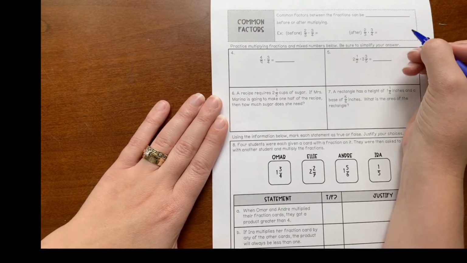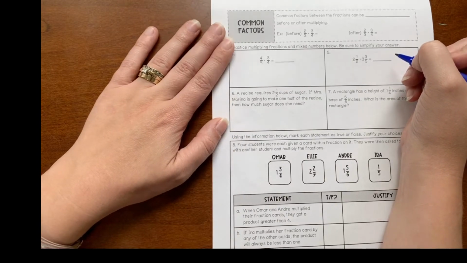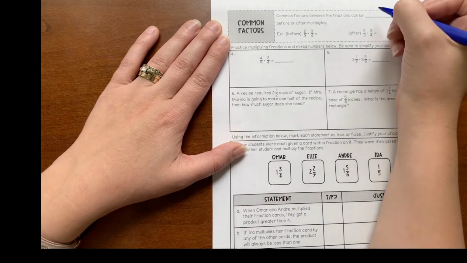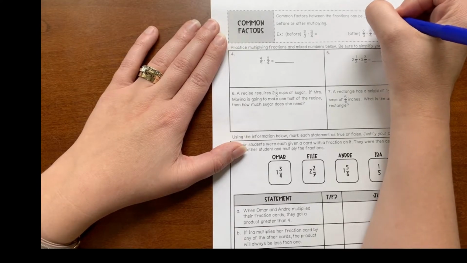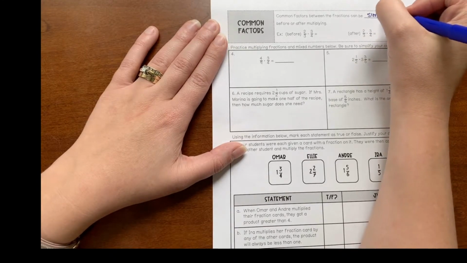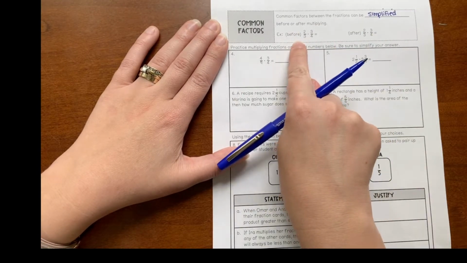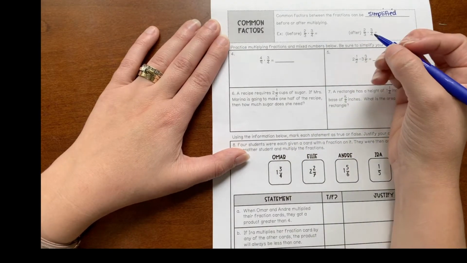I'm going to show you a method that will help us to simplify before we multiply our fractions, so we don't have to simplify afterward. So common factors between the fractions can be simplified either before or after multiplying. So we're going to look at both ways, and you can decide which way is easier for you.